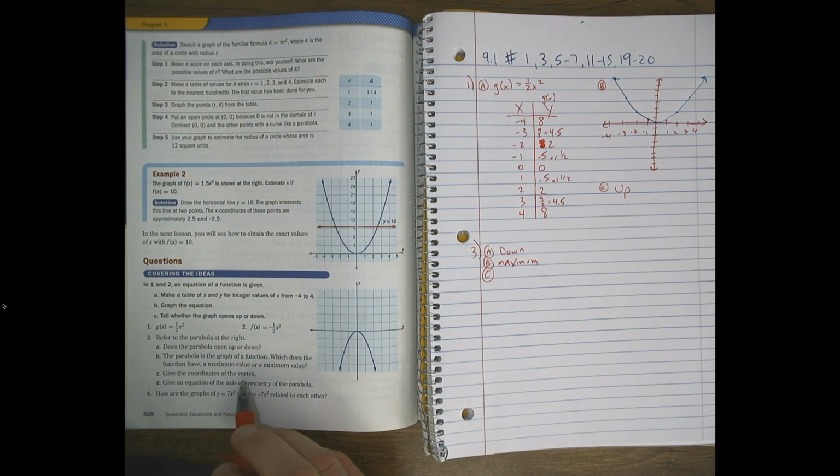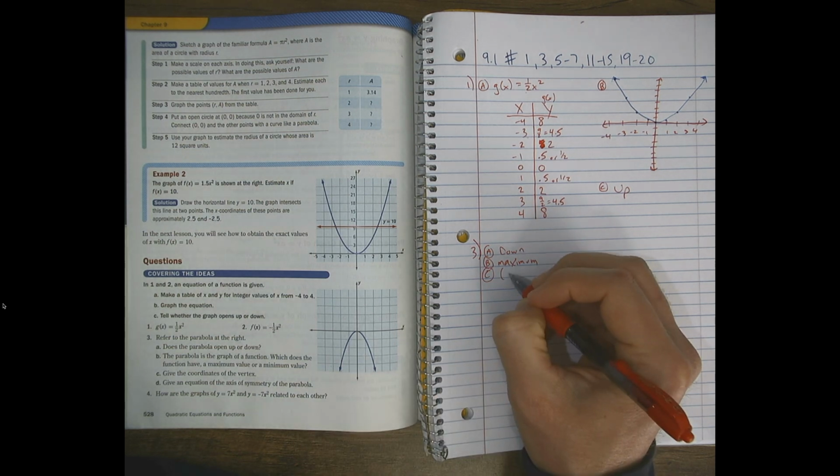Letter C, give the coordinates of the vertex. So that's that point right there. The coordinates is 0, 0.